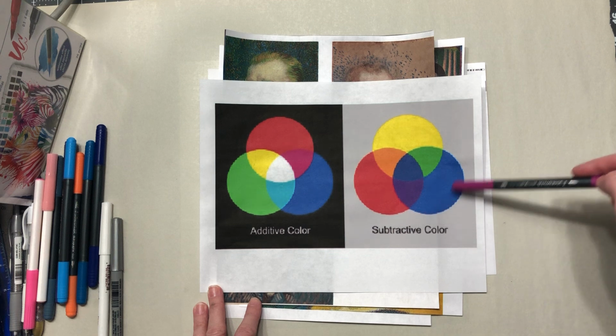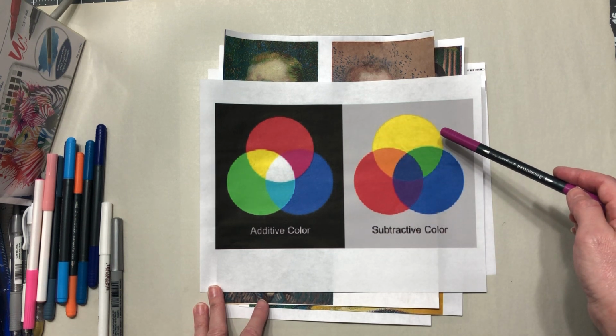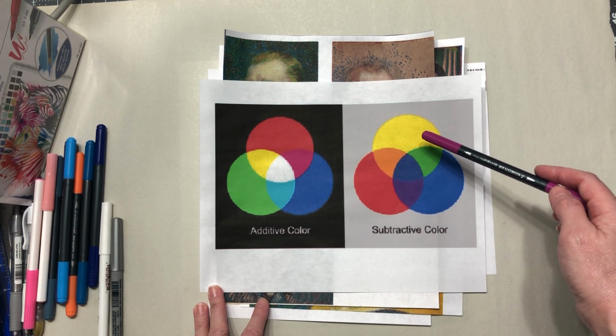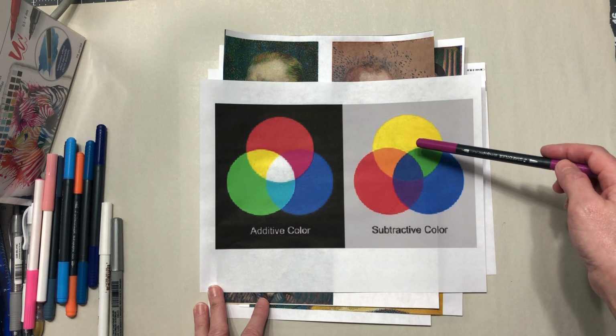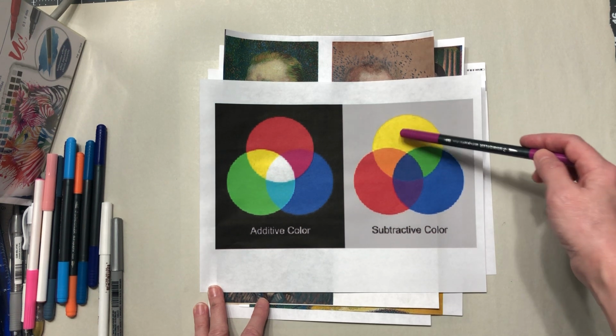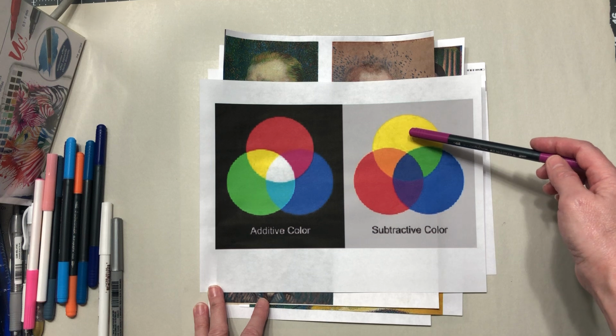And you can see the complements. We've got all those different color harmonies that I discussed in the lecture. The complements are a little bit similar. Complements are directly opposite. I'm going to be talking about that a little bit for the Pointillist project today.